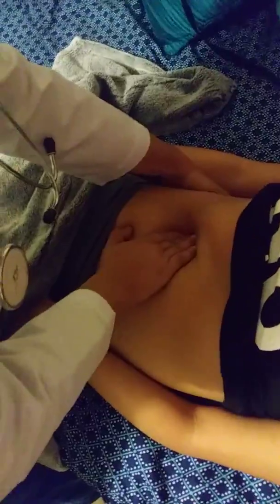Take a deep breath, exhale slowly, and hold it. Okay, now let's do the same thing on the other side. Take a deep breath. Exhale slowly and hold it.